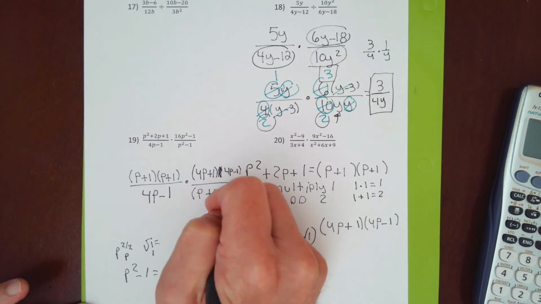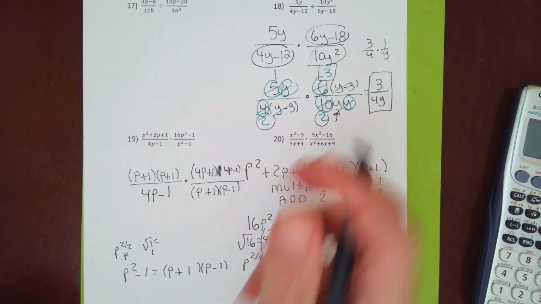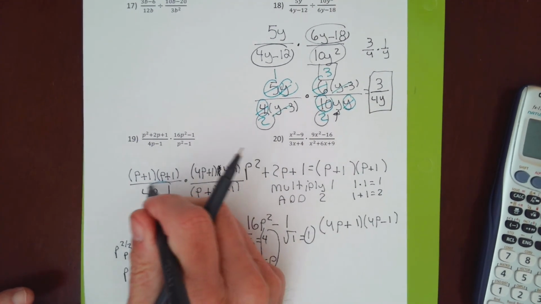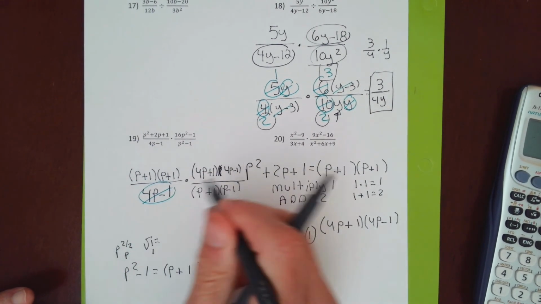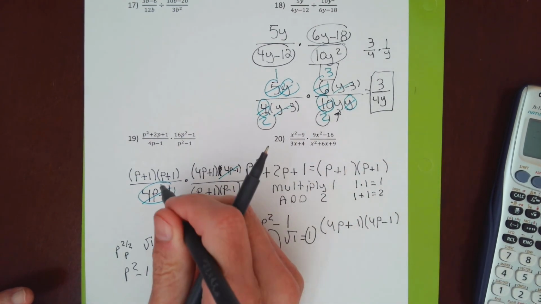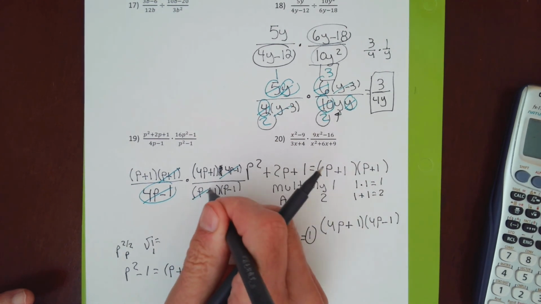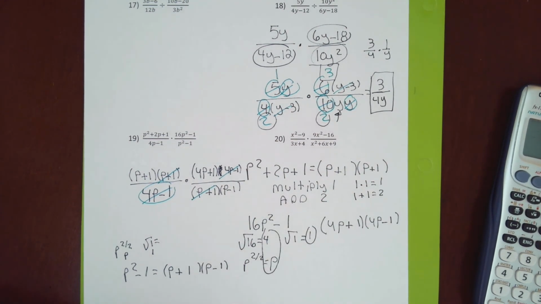Now that I have everything factored, I can go into canceling mode. The left denominator of 4p minus 1 will cancel with the 4p minus 1 in the right numerator. A p plus 1 in the left numerator will cancel with a p plus 1 in the right denominator. That's all the canceling I can do.